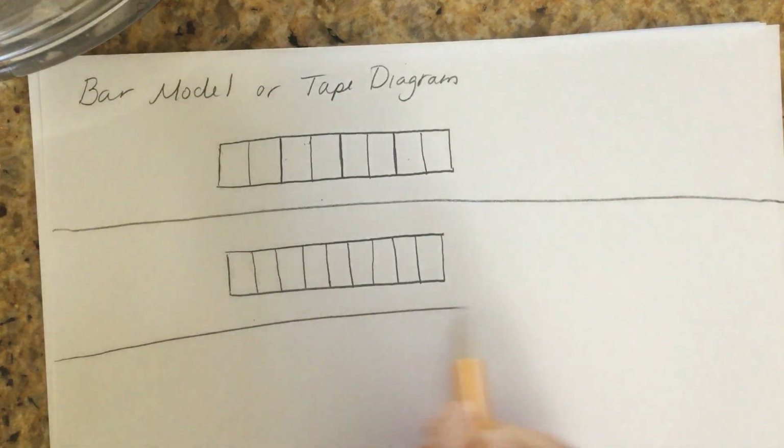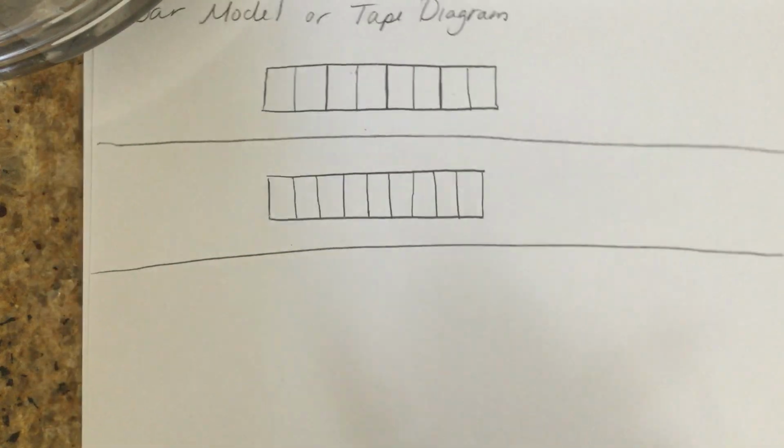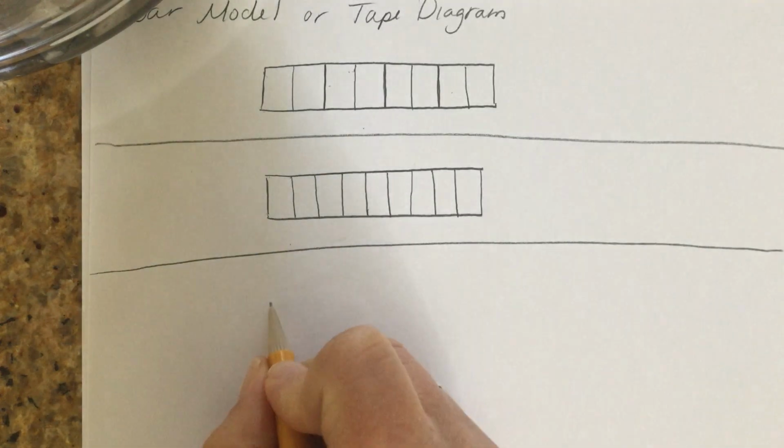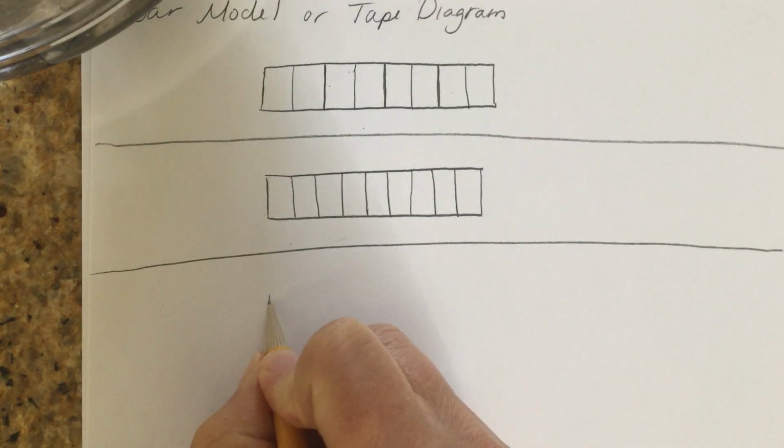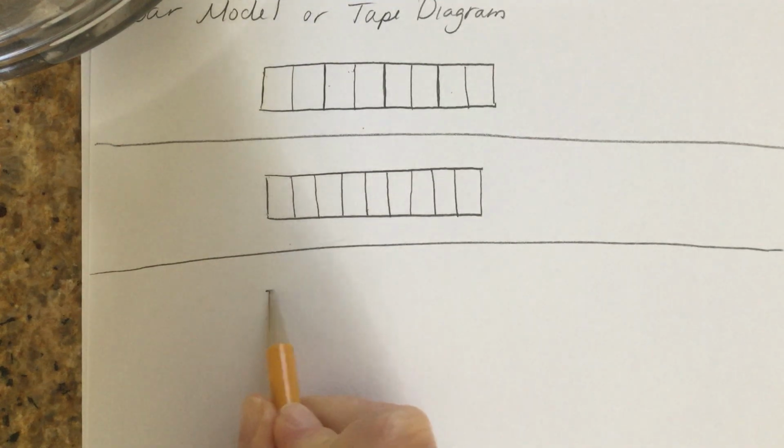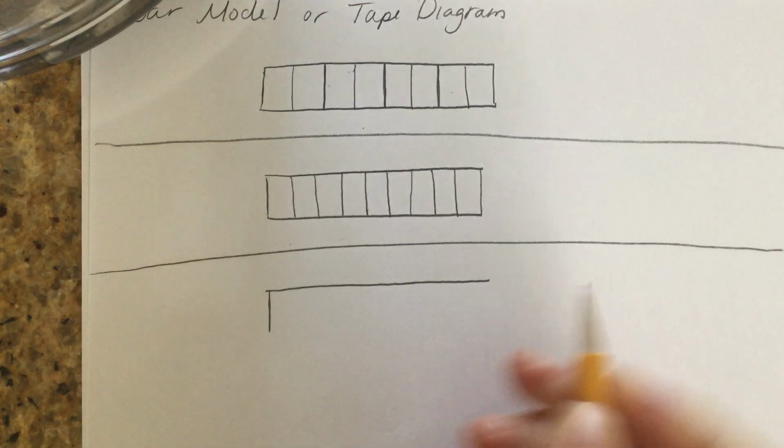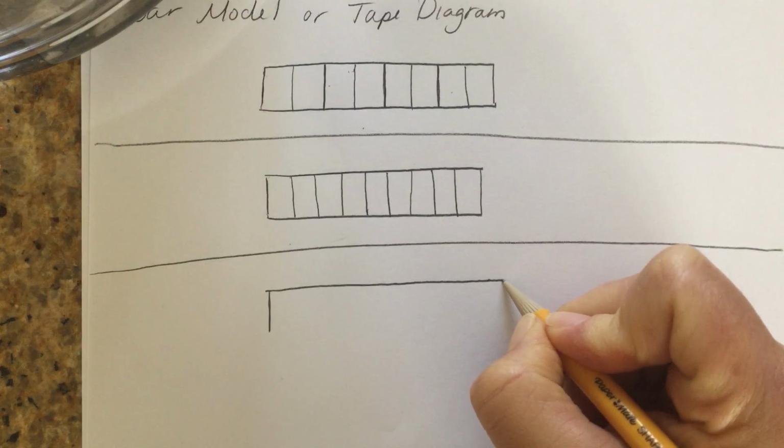All right, so next, what if it's a little trickier than thirds? What if it's fifths? Okay, I have a strategy for that. I hope you like it. So here we go. I'm going to draw my bar again.